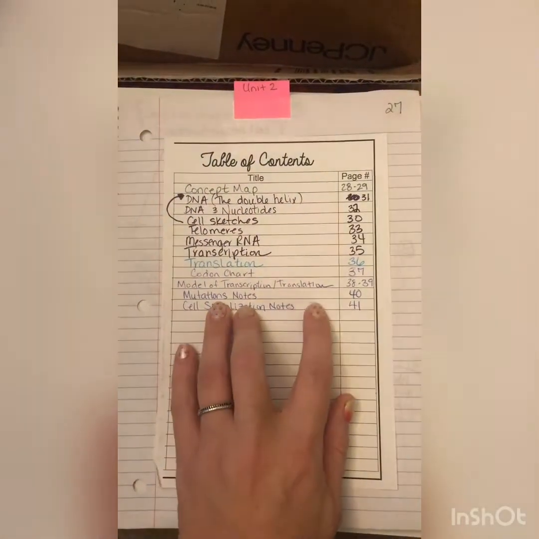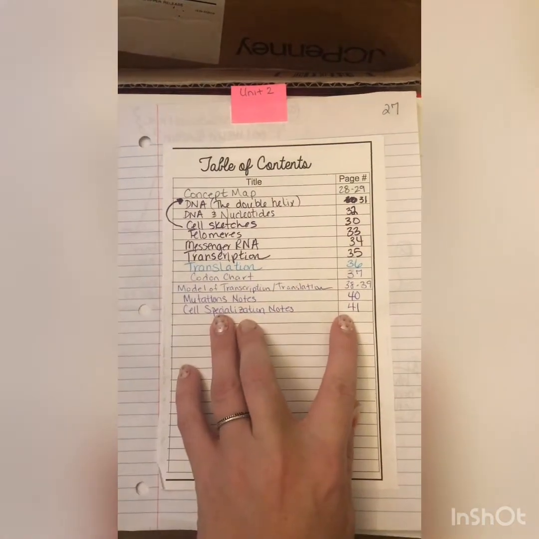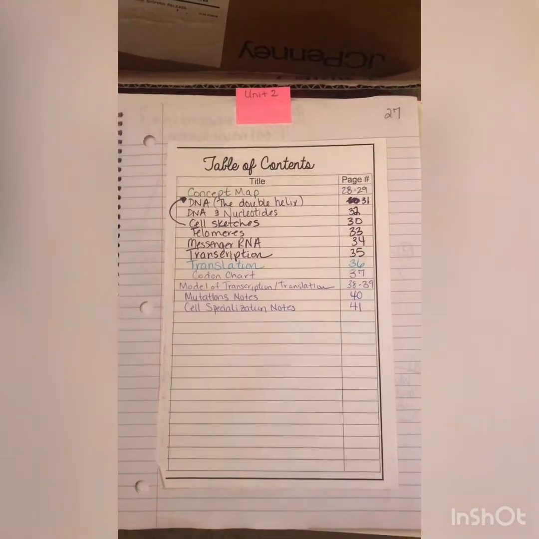So here's your table of contents you need to update. The mutation notes are going to be on page 40. Cell specialization on page 41. I'll give you a second to do that before I flip the page.